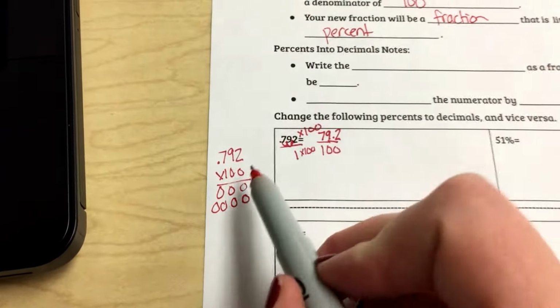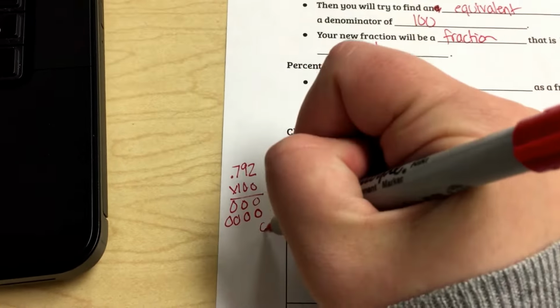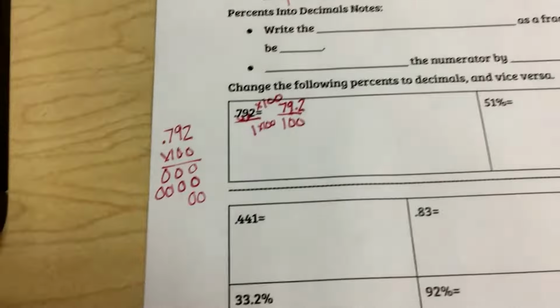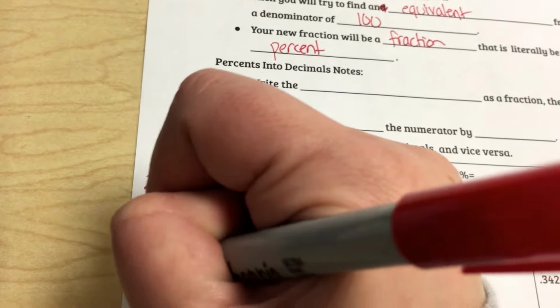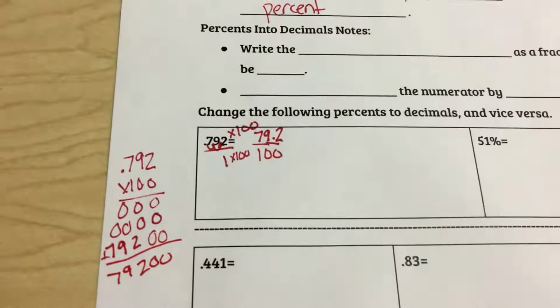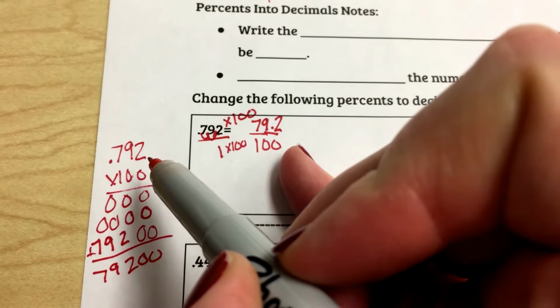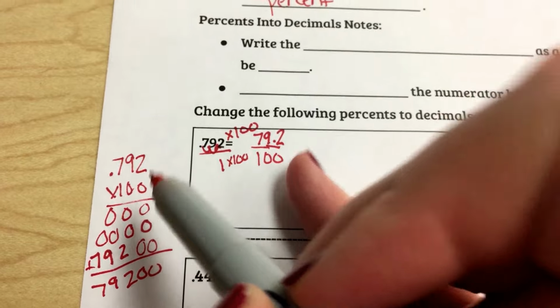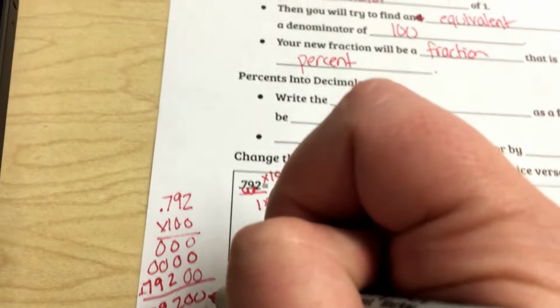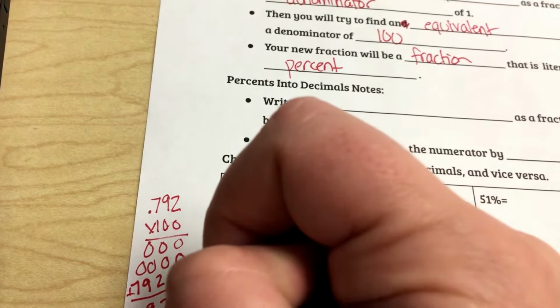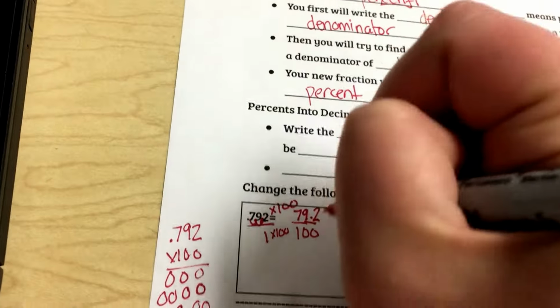You move over 2 places this time, so you add 2 placeholders. And then you have 1 times 2 is 2, 1 times 9 is 9, 1 times 7 is 7. When I add it together, I get 79200. I have 3 numbers after the decimal and 0 numbers after the decimal, so I have to move my decimal Beyonce style 3 places. 1, 2, 3, and I ended up with 79.2.